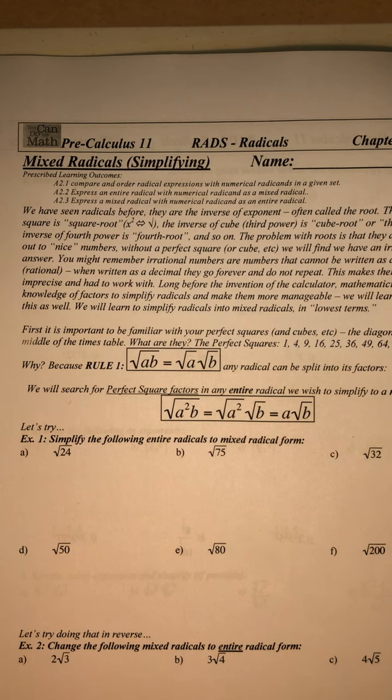All right, so we are going to move on to chapter 2 here. This is mixed radicals, and we want to simplify them. So, in essence, we want to simplify whenever we've got something like this.